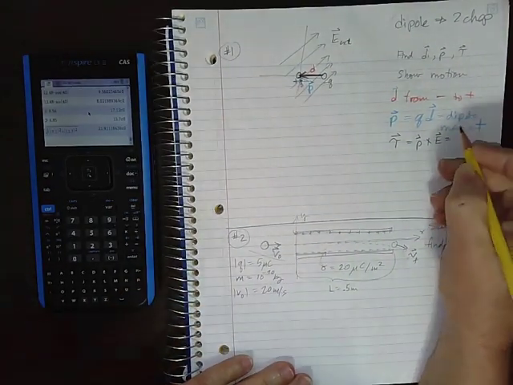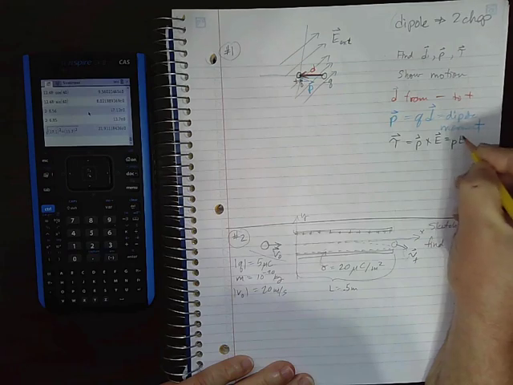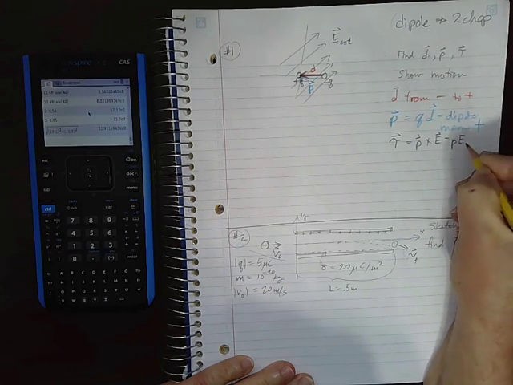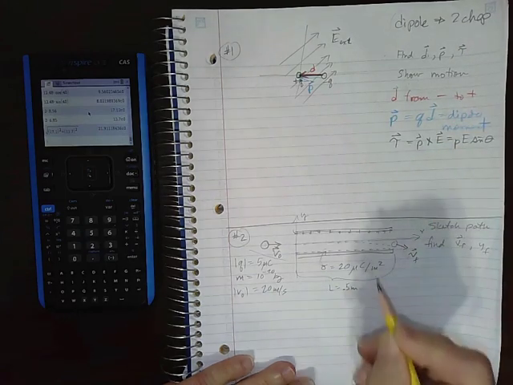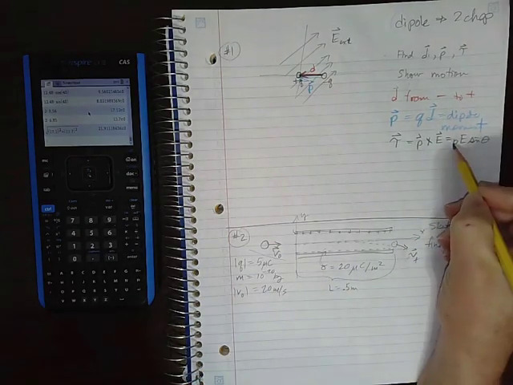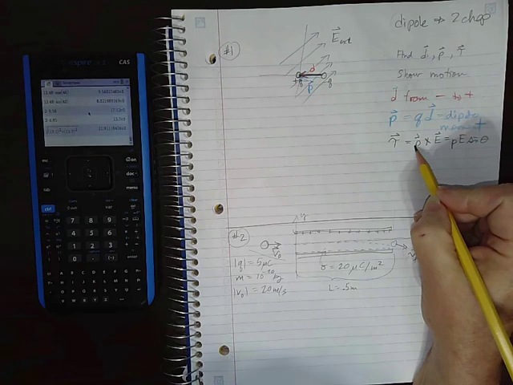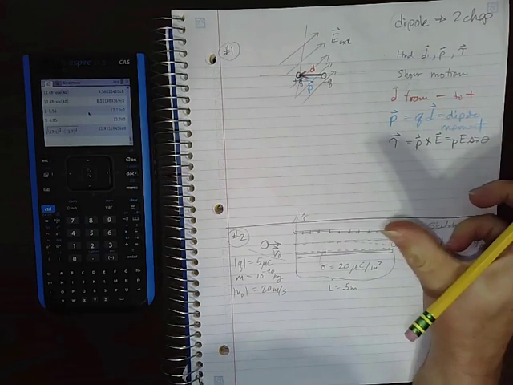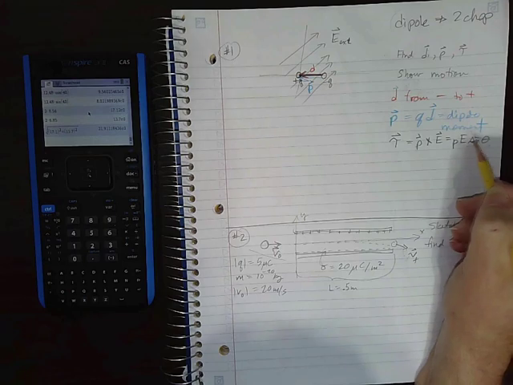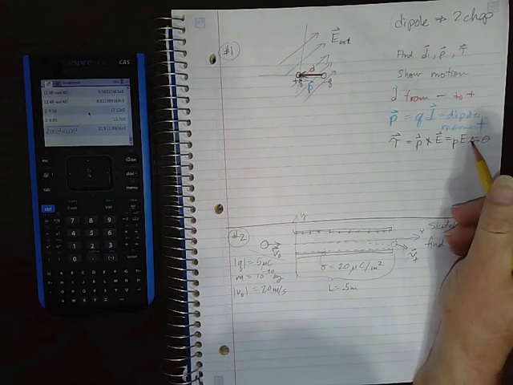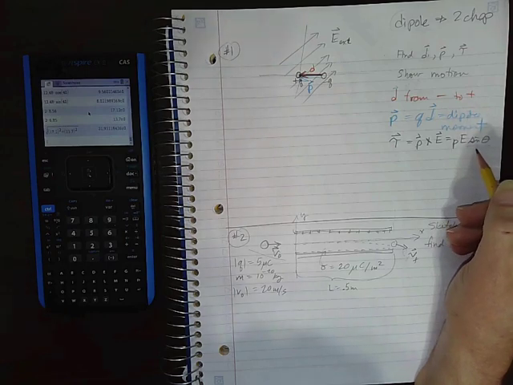And so remember, from the definition of a cross product, we can write it as scalar P, scalar E, sine theta, the angle in between. When the two vectors that make up a cross product are perpendicular to each other, then theta is 90 degrees, so we get our maximum magnitude of torque.